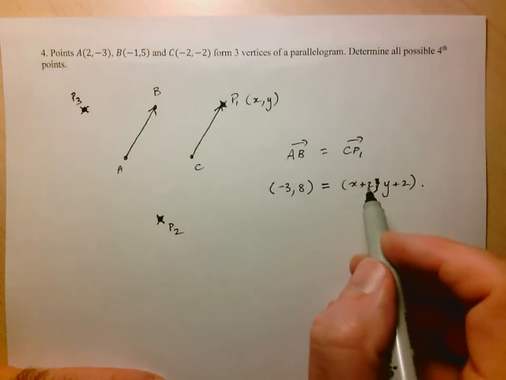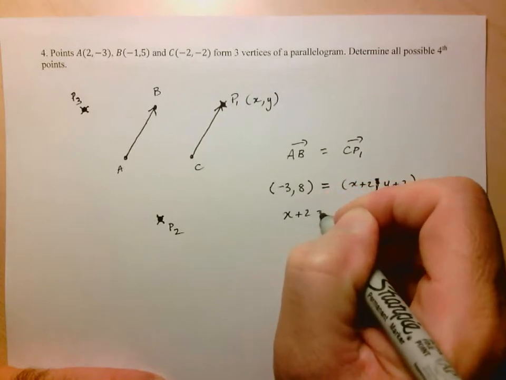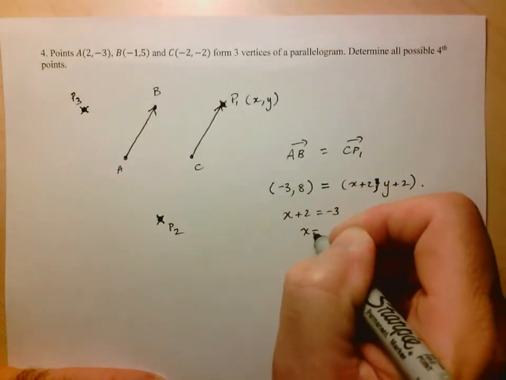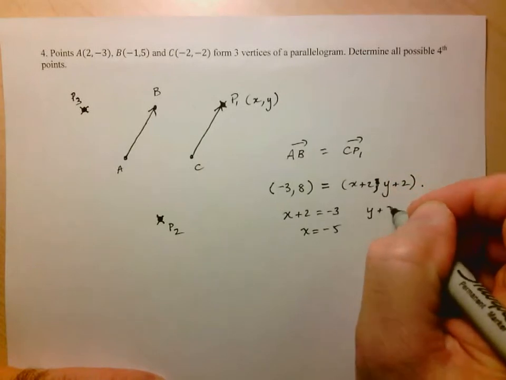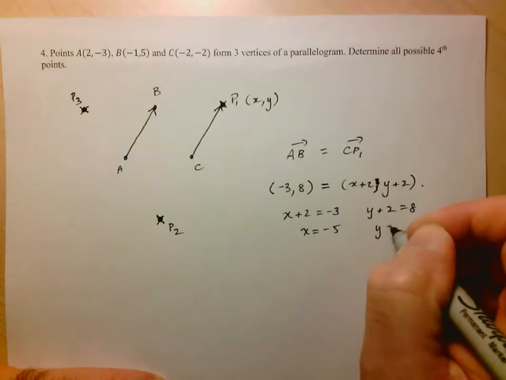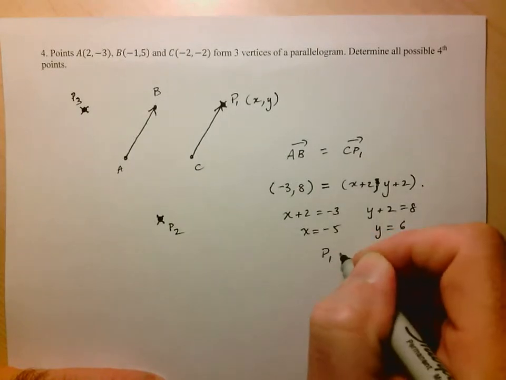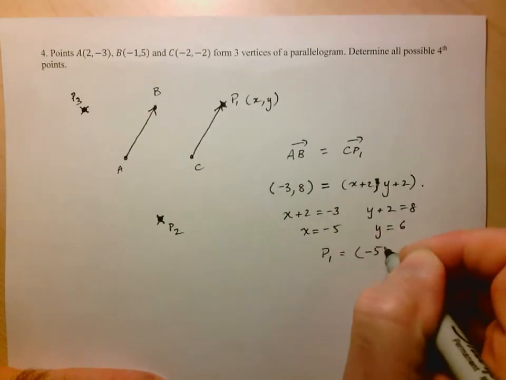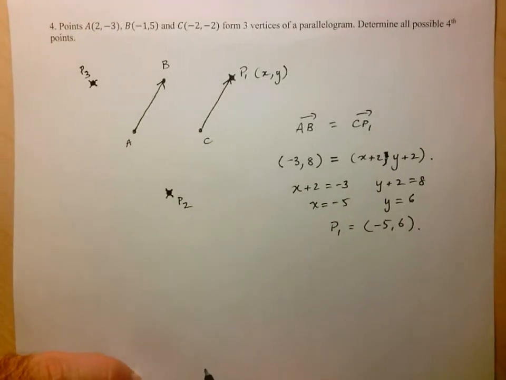So x plus 2 has to be equal to -3. So I'm essentially solving x plus 2 equals -3. So x is -5. Okay. And then here y plus 2 has to be equal to 8. So y is just equal to 6. And so my point P1 is just equal to (-5, 6). And there we go. This is how we can solve it.